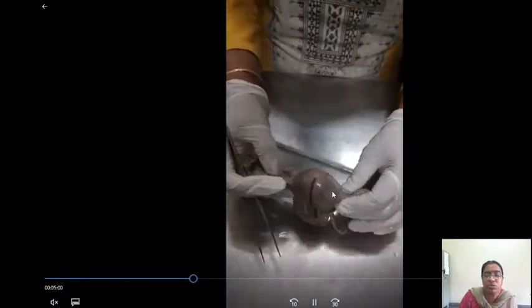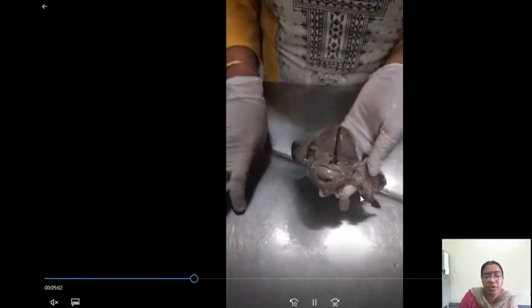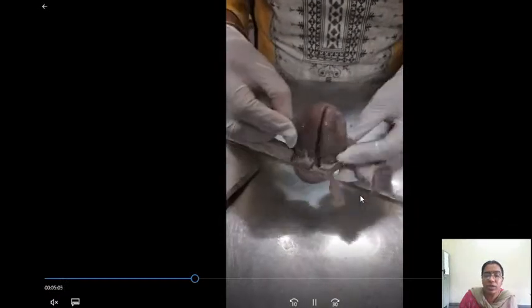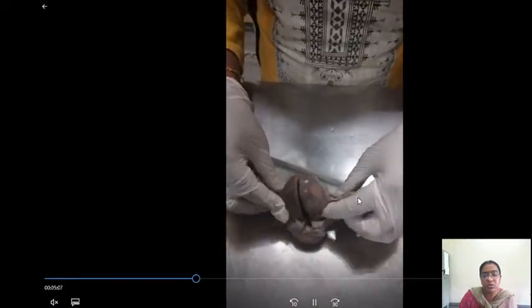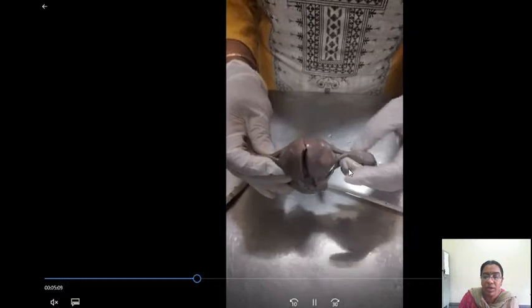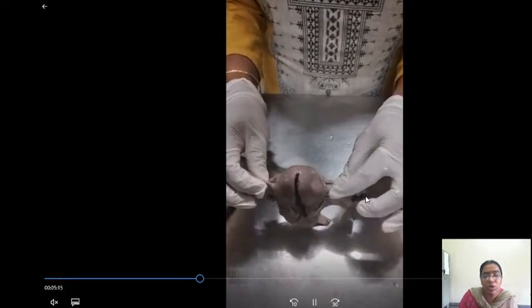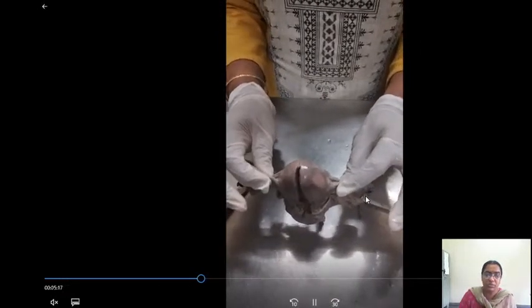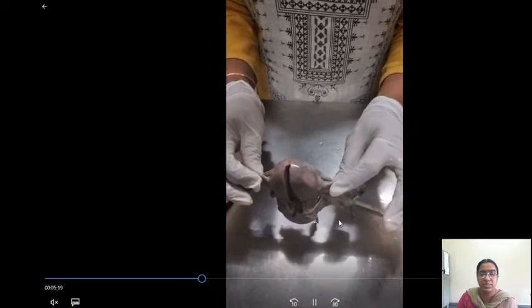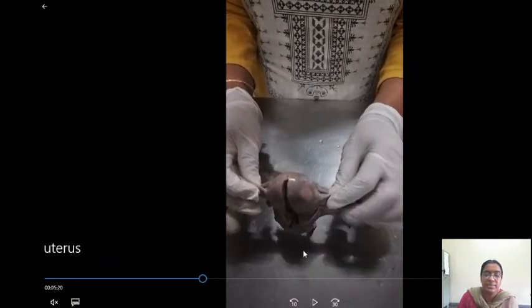Other than that, the fallopian tube is also related to the ovarian and the uterine vessels. So this is about the fallopian tube, about 10 centimeters long, which is present on either side of the uterus. After this, let us start the anatomy of the uterus.